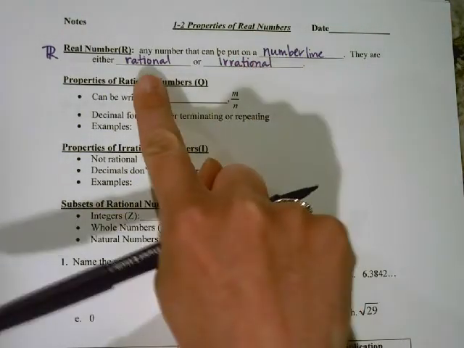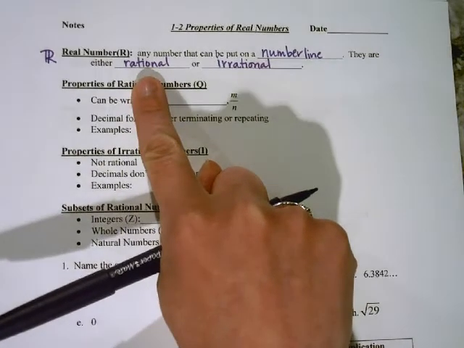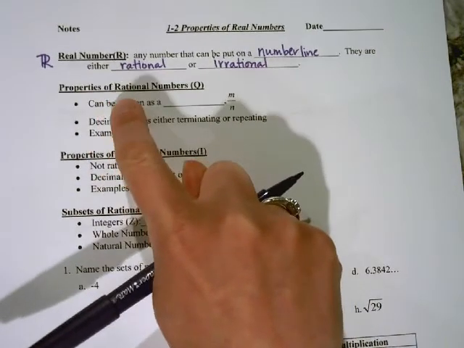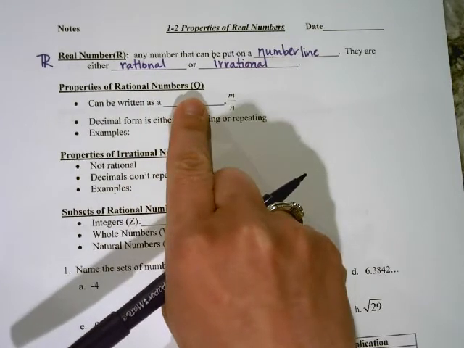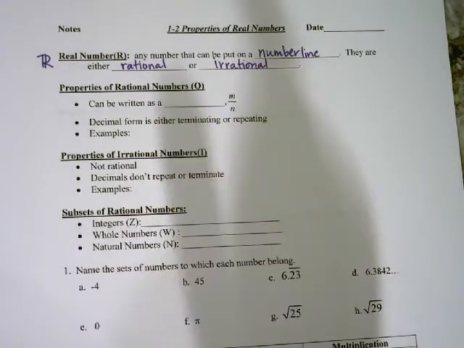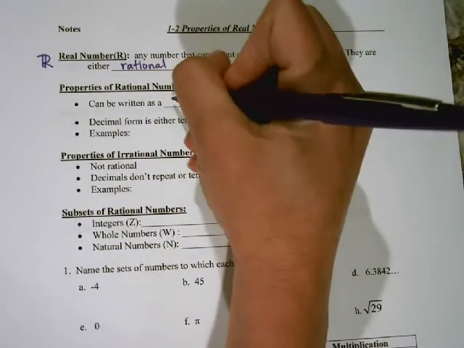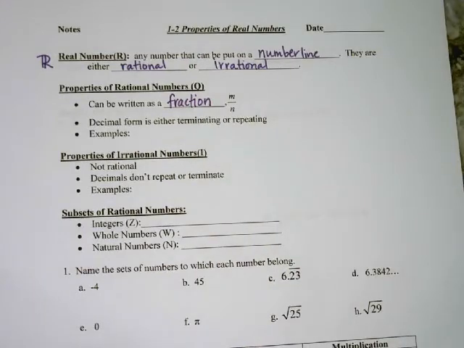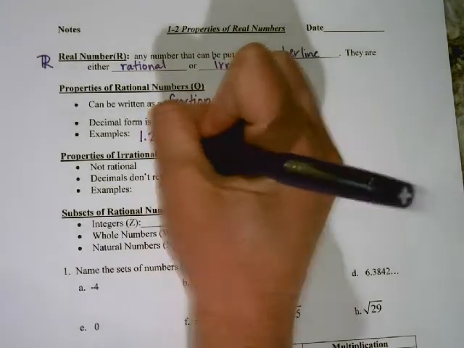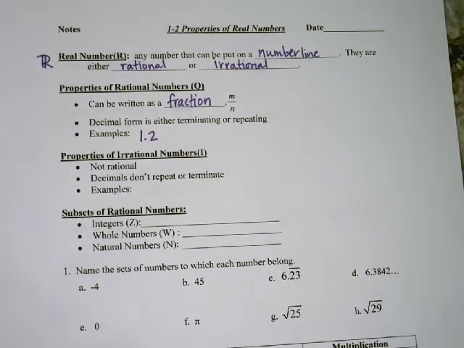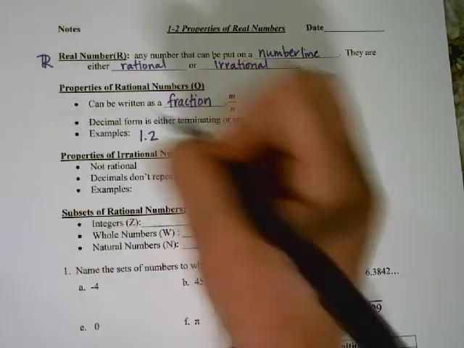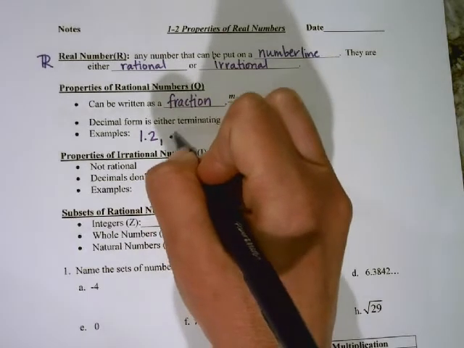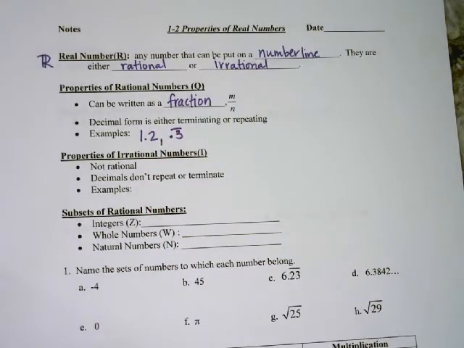Okay, so let's talk about these rational numbers. We've already used the capital letter R, so when we talk about rational numbers, you see the letter Q. Rational numbers can be written as a ratio or a fraction, m over n. The decimal form is either terminating or repeating. For example, terminating, 1.2. Okay, that's a terminating decimal. 0.3 repeating, we put the bar on top, 0.33333.